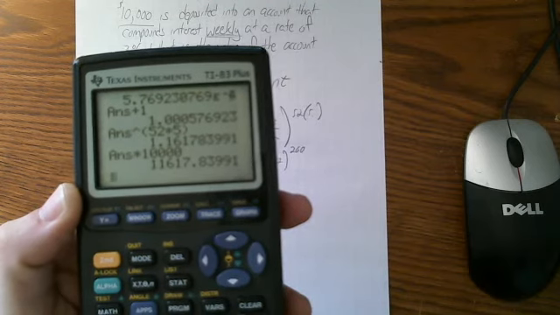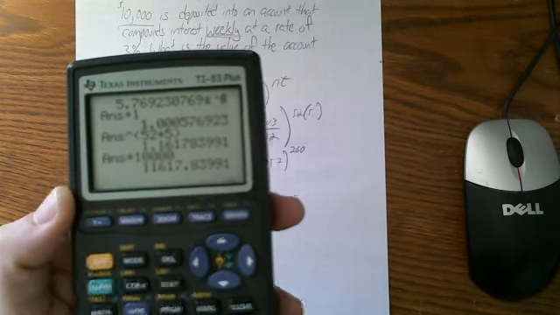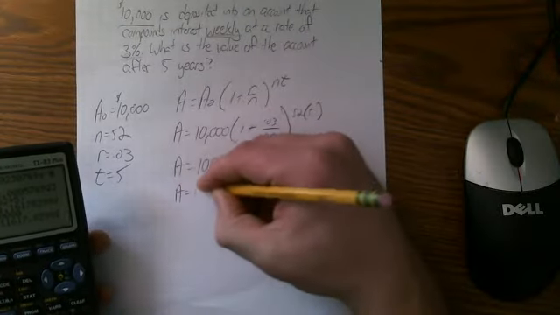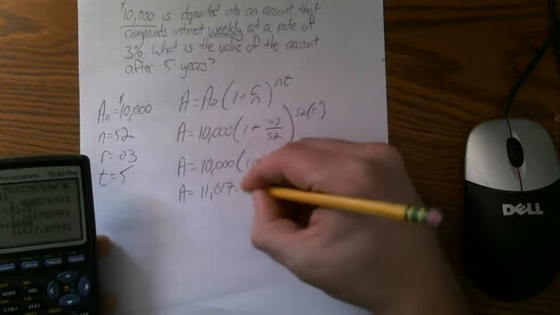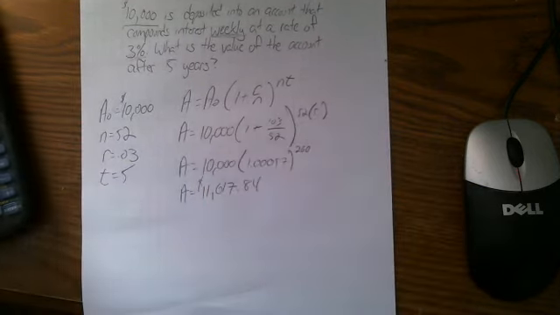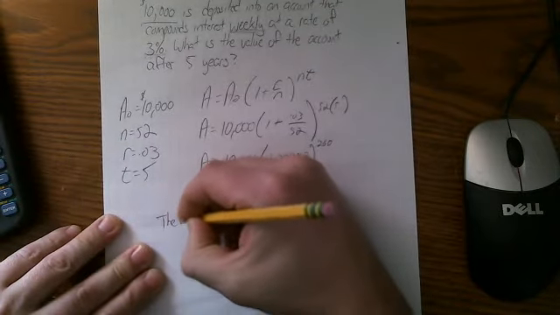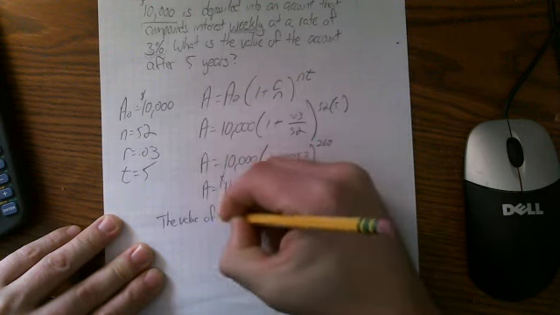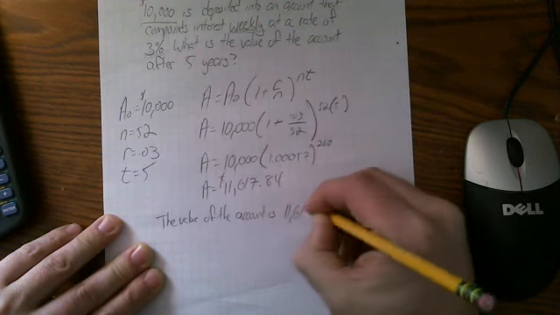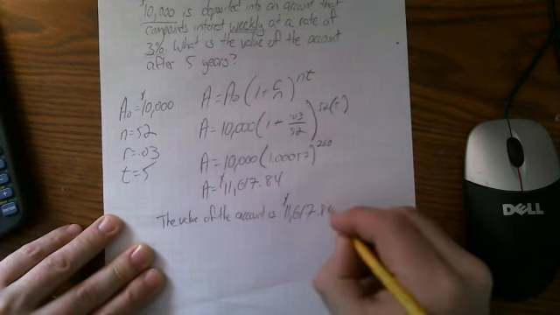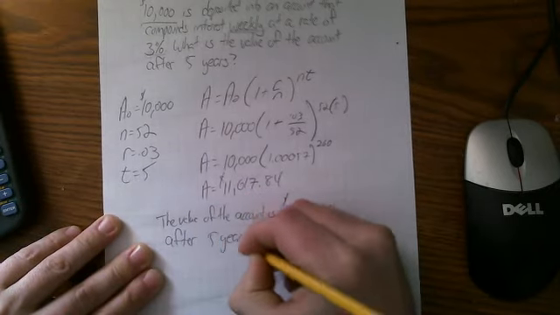And the value of the account is $11,617.84. So again, the question was phrased in a sentence, and so is my answer. The value of the account is $11,617.84 after 5 years.